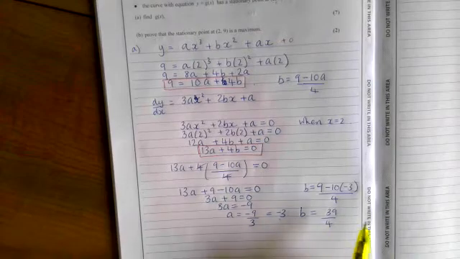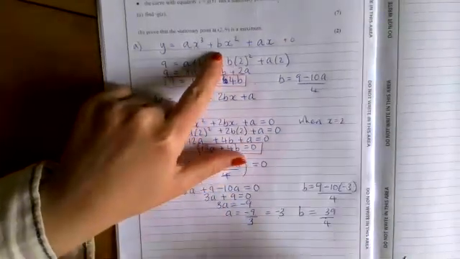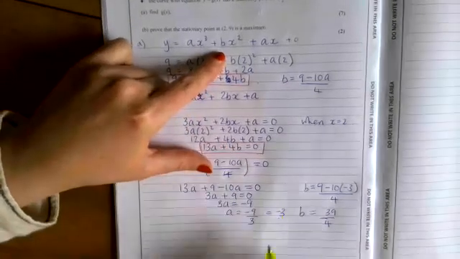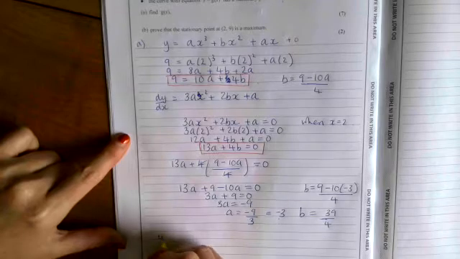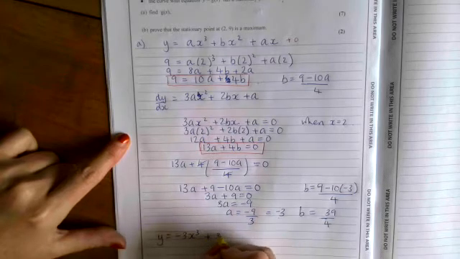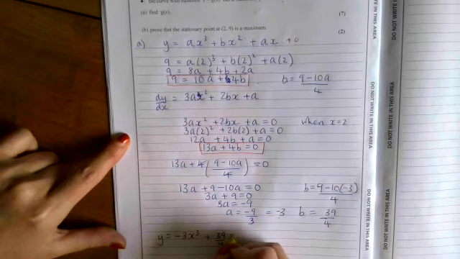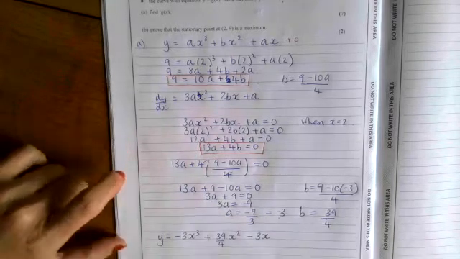So I've got a and b. I just need to substitute a and b back into my original cubic, and that's the answer for part a. So y equals -3x cubed plus 39 over 4 x squared minus 3x.